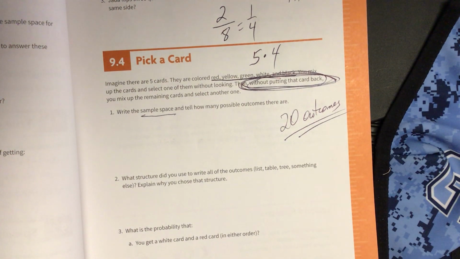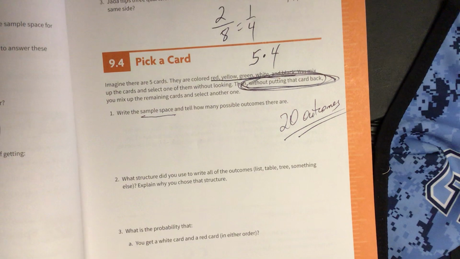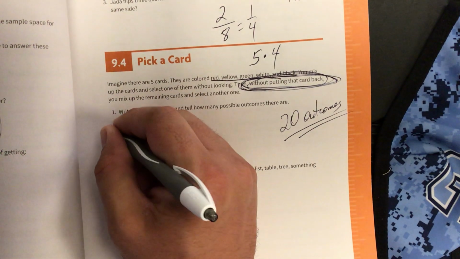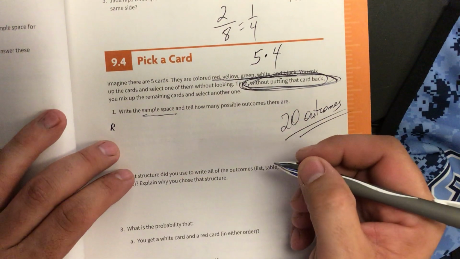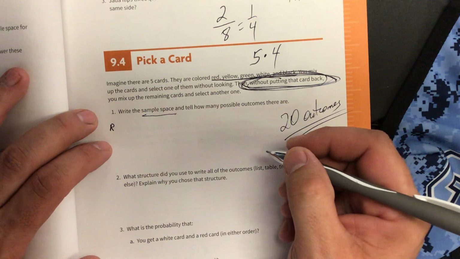Now I need to list the sample space. We've done tree diagram, we've done list, we've done tables. Which way would you like to do it? Tree. Okay, who wants a list? And it looks like a majority. Okay, so if I draw a red first, what is the possibility for my second card?